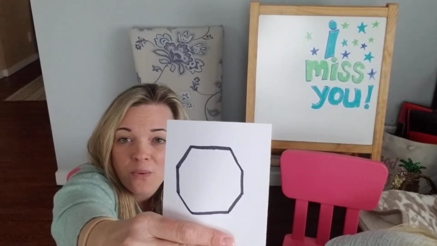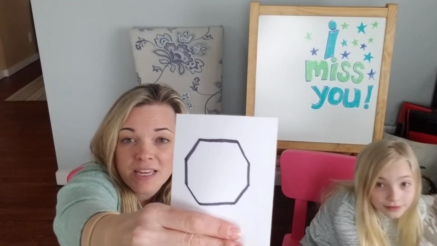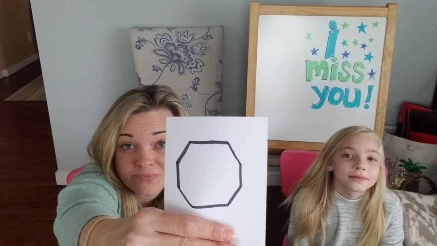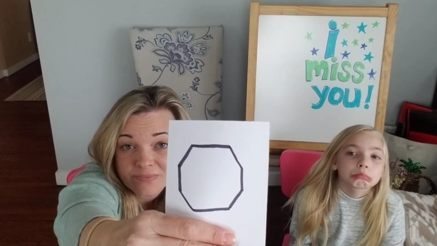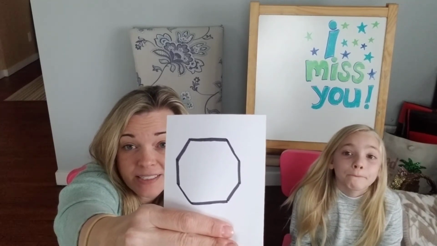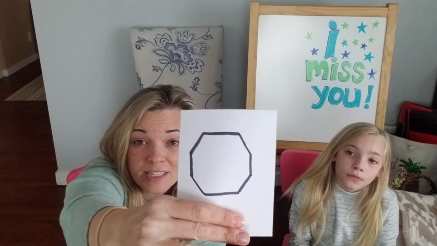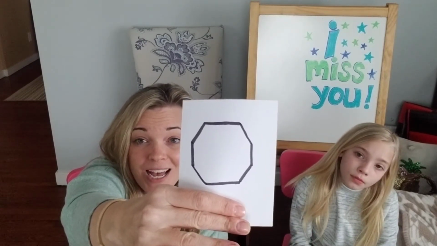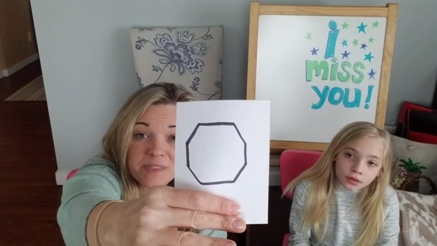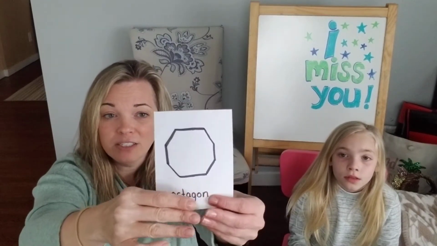I have one last shape. It's tricky. I don't think we've talked about it very much in class, so I want to see if my super smart friends can figure this one out. Are you ready? What shape is this one? What do you think? Did you guess? Some people, especially some preschool friends, just say, it's a stop sign. And you're right, but the shape itself is called an octagon.